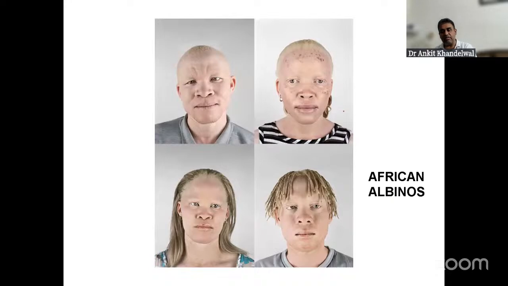See, Africans are normally dark-skinned people. But here you can see African albinos. Okay, hair color is also disturbed.